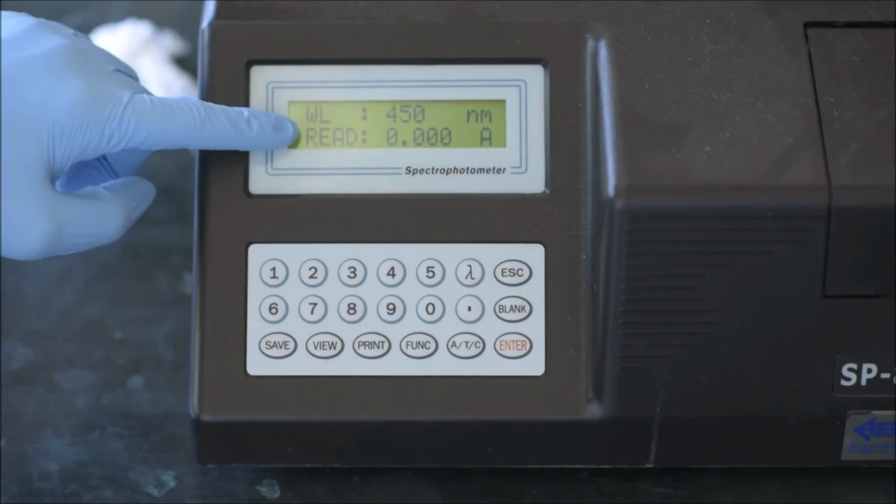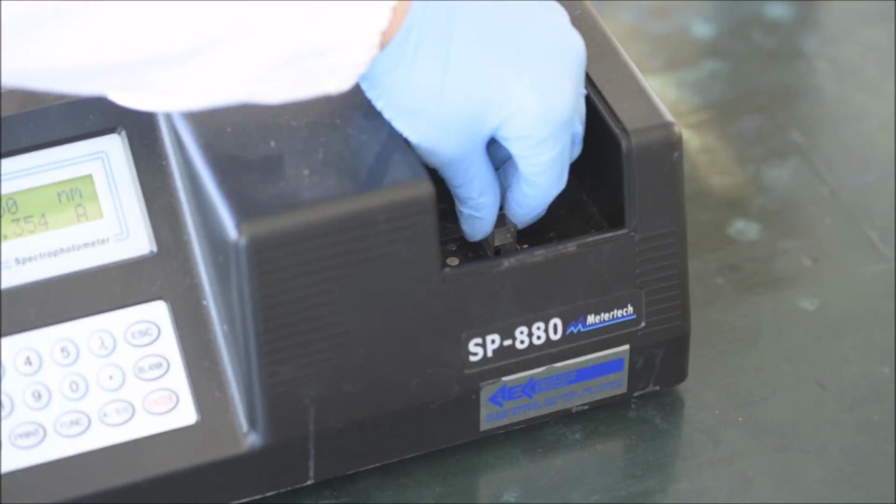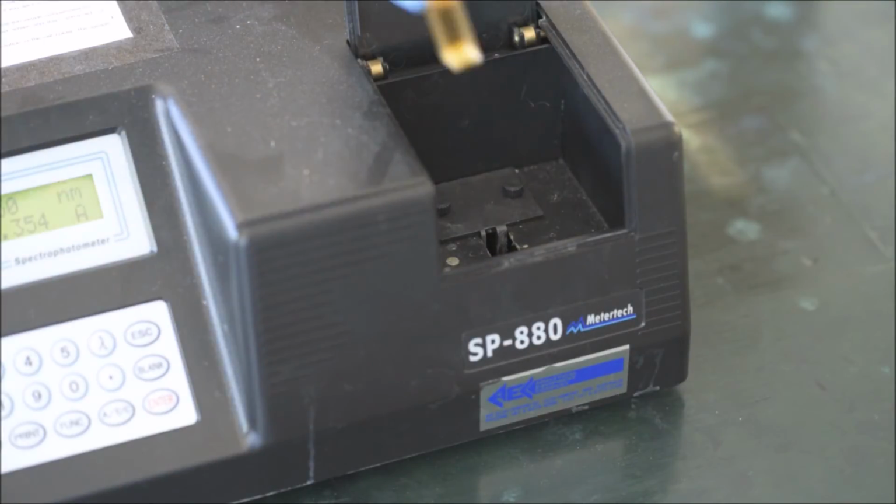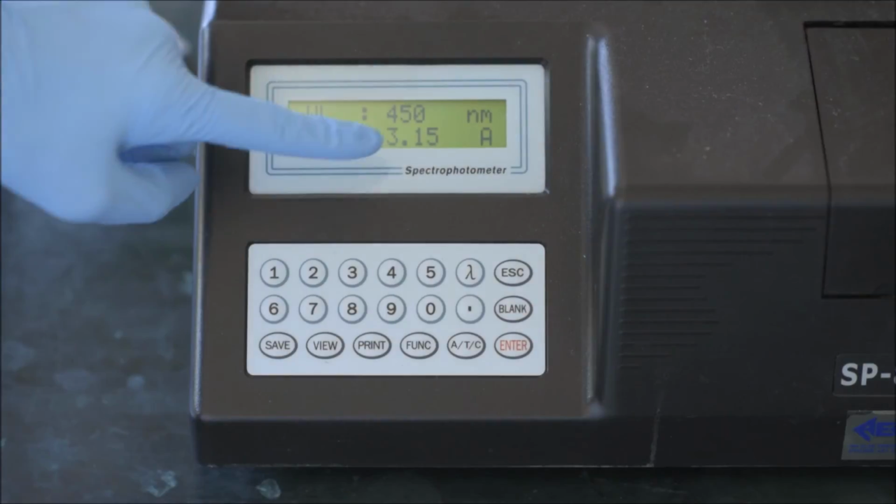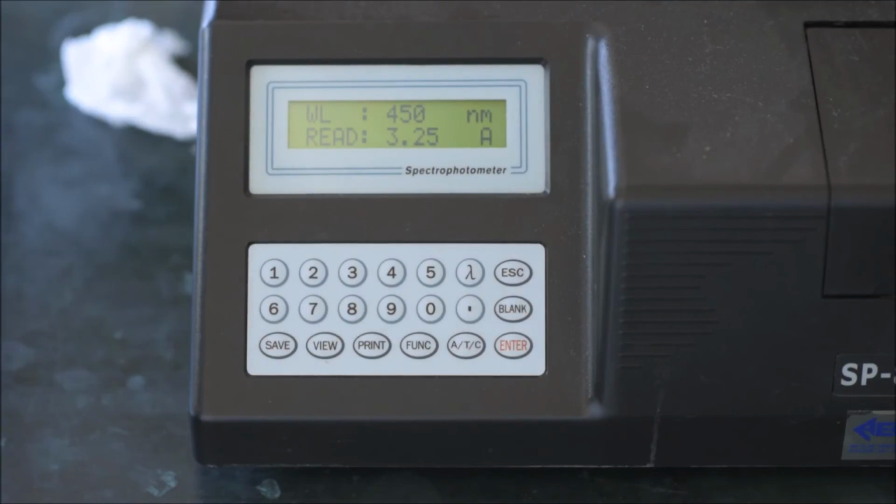Open the sample compartment and insert the sample with your dichromate solution. The instrument will now display the absorbance of your sample. Wait until the displayed value has stabilized and write the value in your lab book.